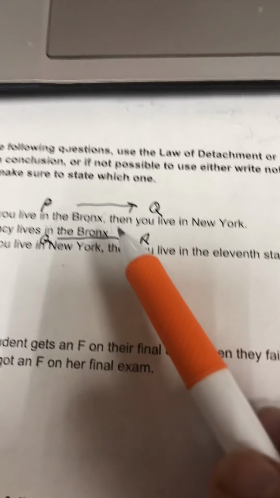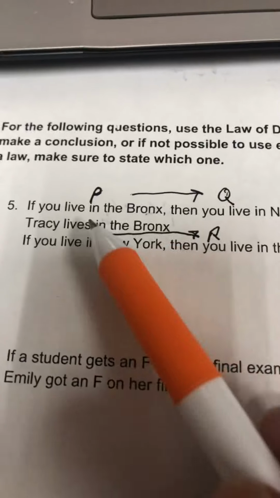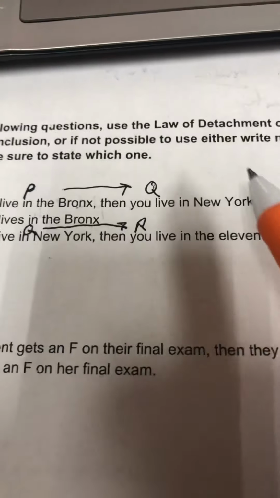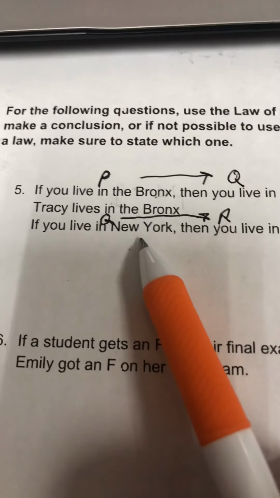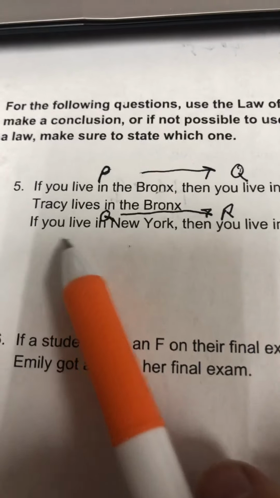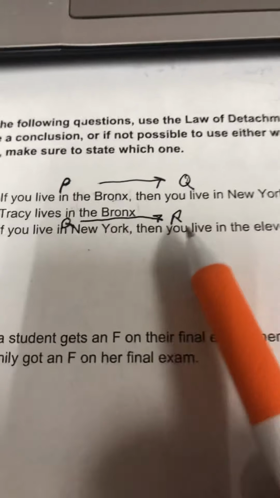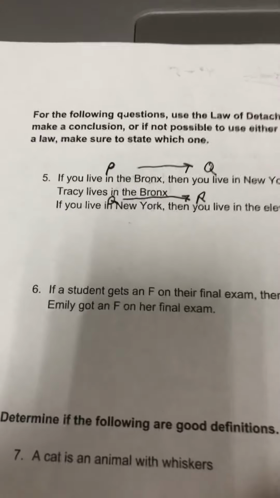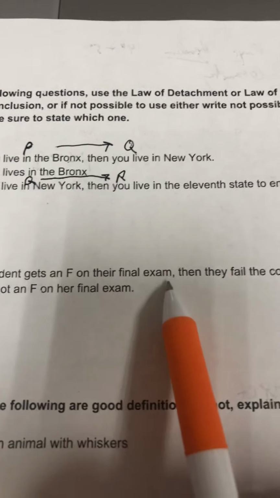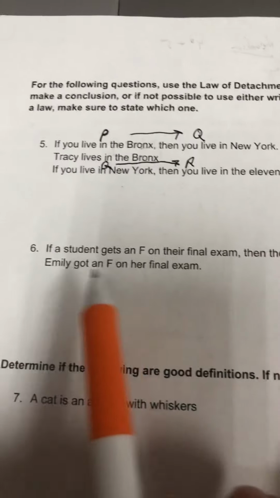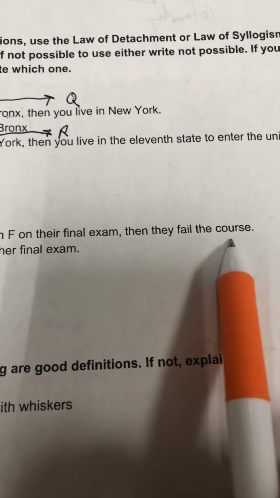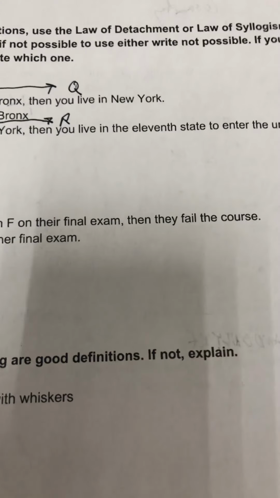So you have first one, the law of detachment, involving Tracy. If she lives in the Bronx, then she lives in what state? You would write that there. And then you would write law of detachment. And then for the second part of number 5, you would rewrite this with P to R, and you would write law of syllogism. Okay. For number 6, if a student gets an F on their final exam, then they fail the course. Emily got an F on her final exam. So what happened to her? What did she do in regards to the course? Rewrite that. That would be a law of detachment there.